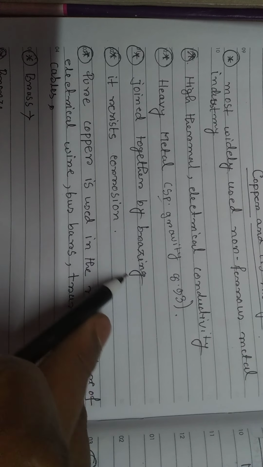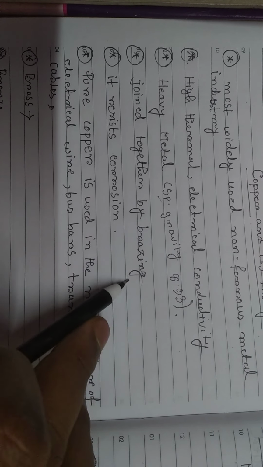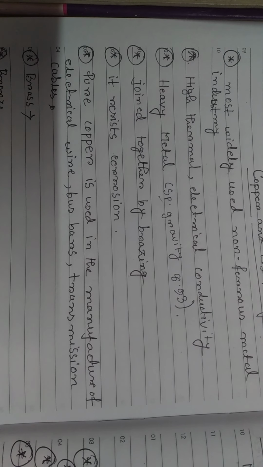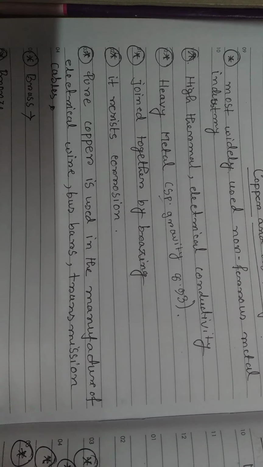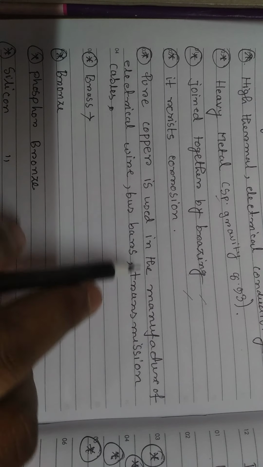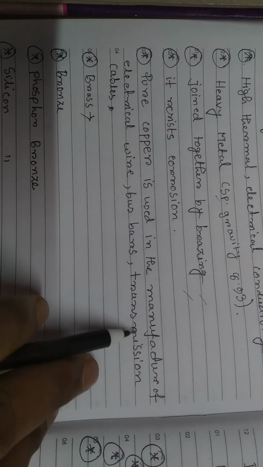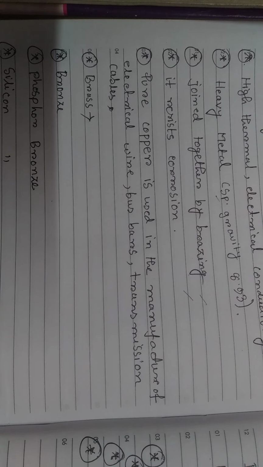Brazing we discussed in manufacturing technology. Brazing is a welding process or joining fabrication technique, and in the brazing process you can use copper to join materials together. Pure copper is used in the manufacture of electrical wire, bus bars, and transmission cables.